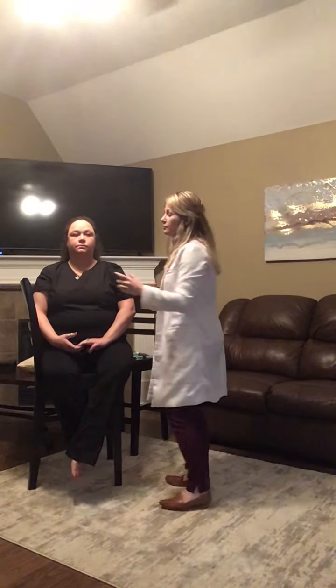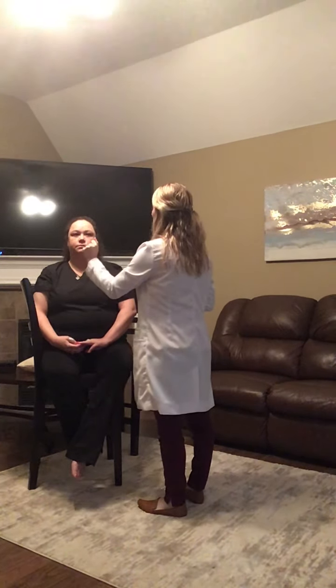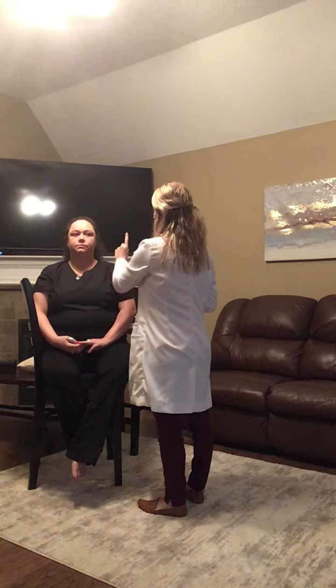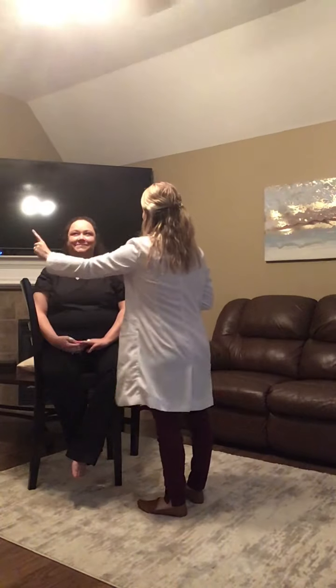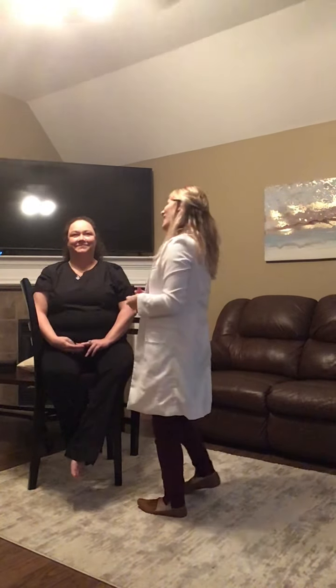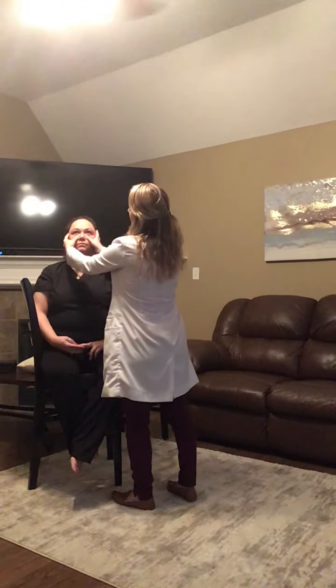This is for conjugate gaze with extraocular movements. We're going to do 6 fields of vision if you just follow my finger with your eyes. Good. Okay. All right, so now I'll go ahead and I'm going to palpate her maxillary and facial sinuses.